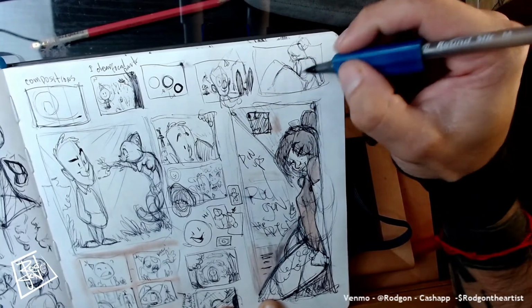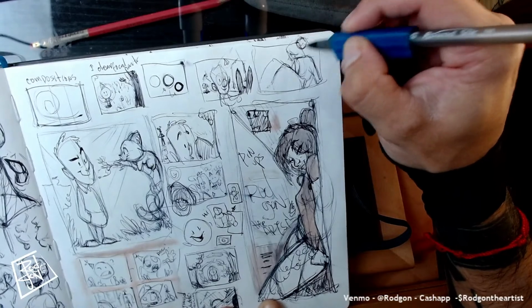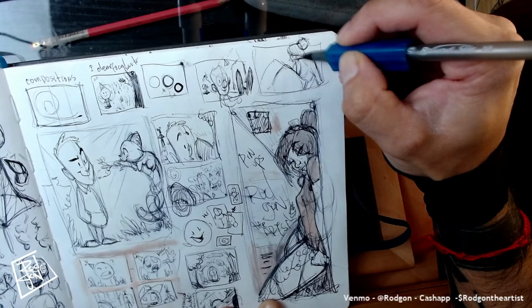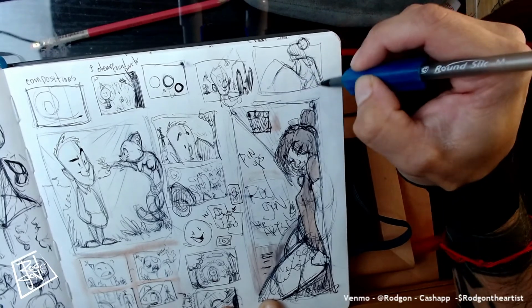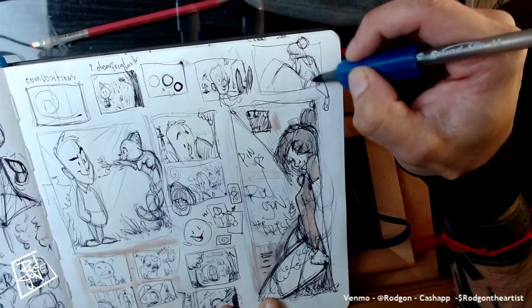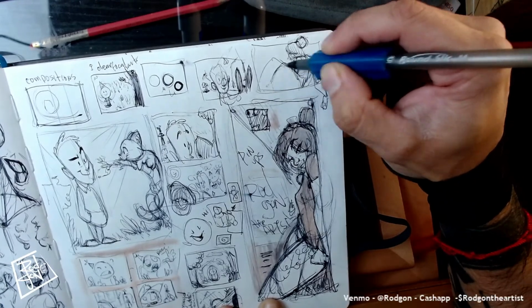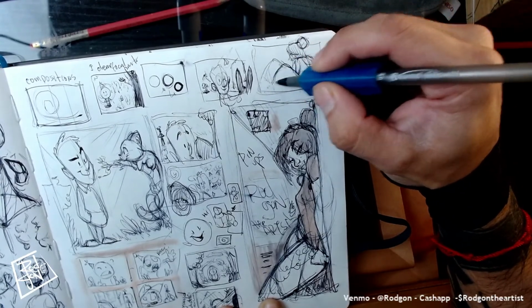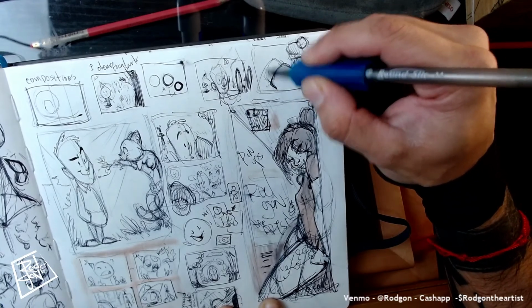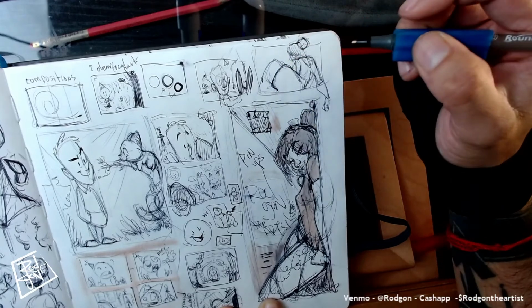Compositions don't have to stay within a frame as well. You can break compositions by going outside of your margins. But just like anatomy and perspective and body parts, if you do not understand the rules, it's going to be really hard for you to break them.